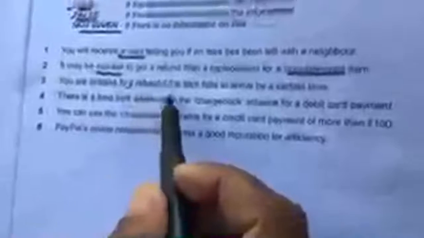Let's move to another question about true, false, not given. You are entitled to a refund if the item fails to arrive by a certain time. Getting a refund is the keyword, and when the item fails to arrive on time. If you didn't get your things on time, it means you are probably going to get a refund. So that's what the keyword is about. I hope you understood this aspect.